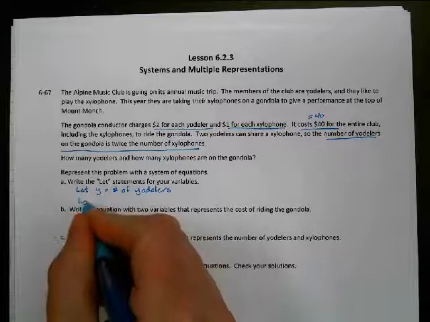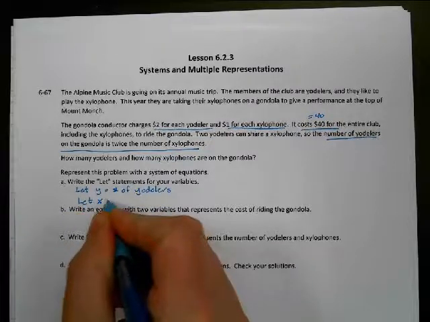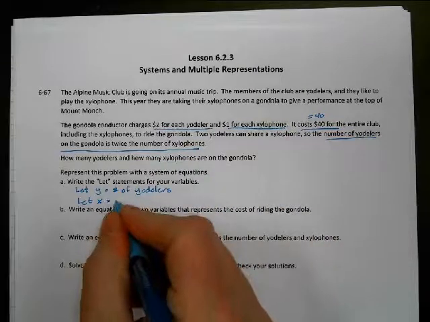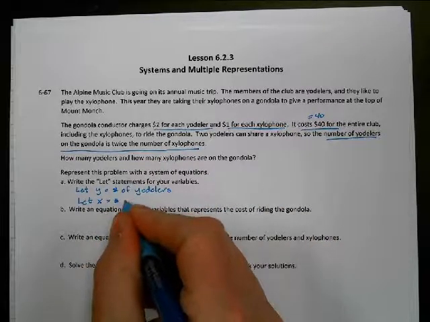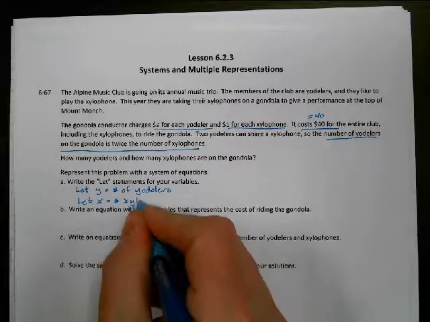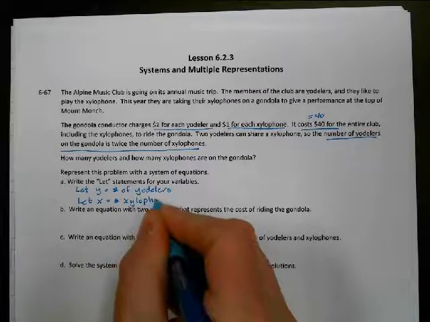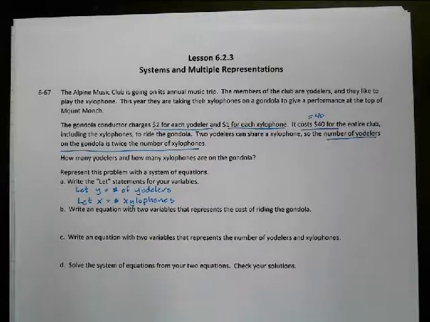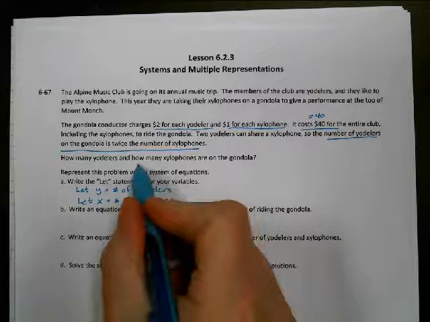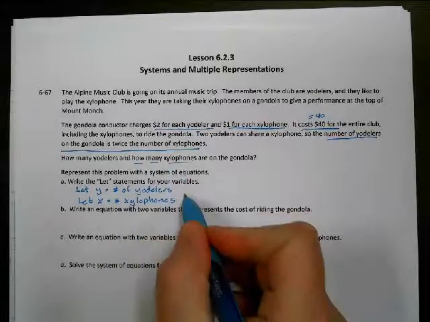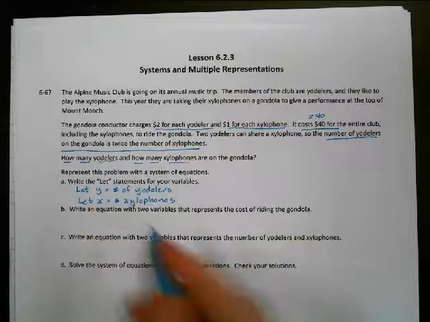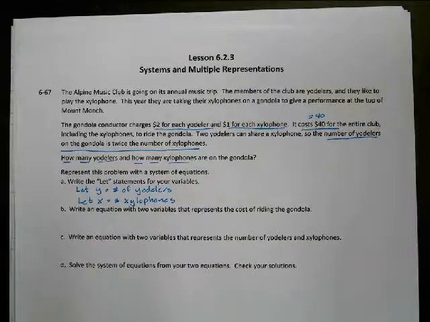And we're going to let, I see what they did now. Let x and y, see, I didn't notice that before. Let x equal the number of xylophones. All right, so those are going to be our two variables. And basically, that's what we're looking for. How many xylophones? And how many yodelers? So I want to find x and y in this one.